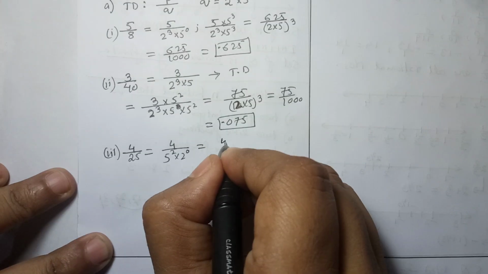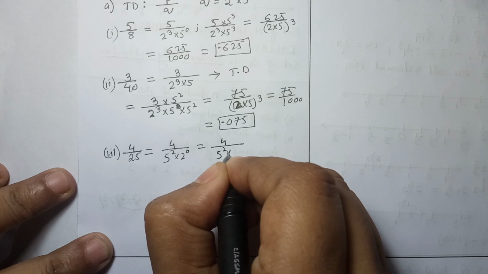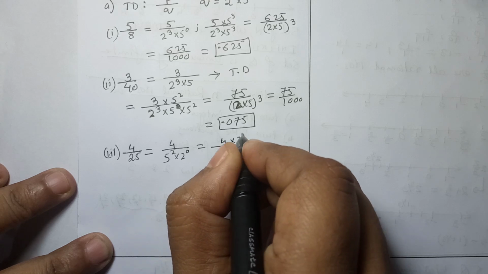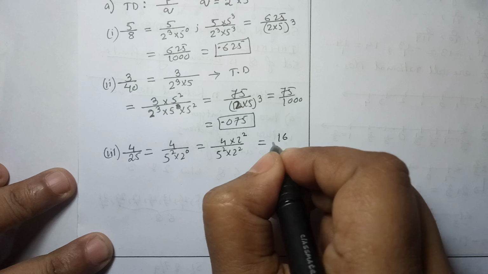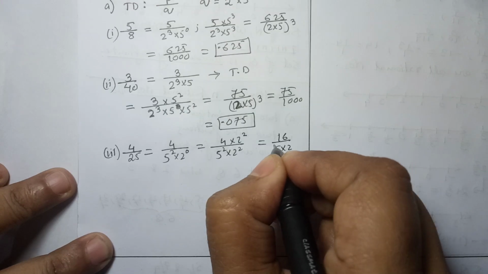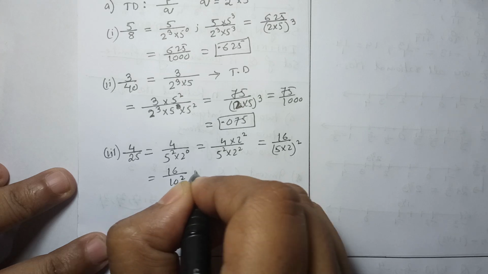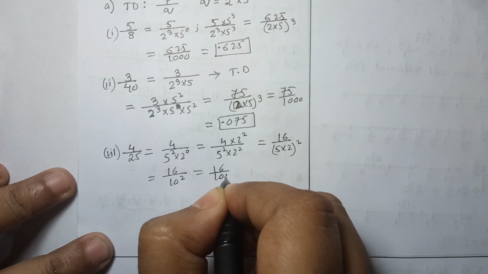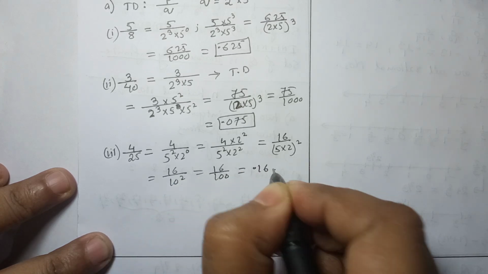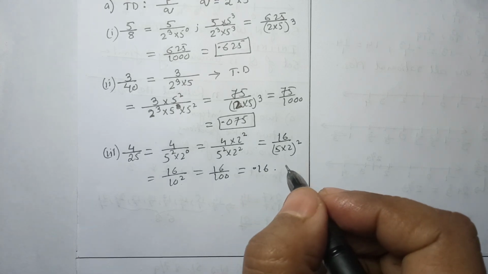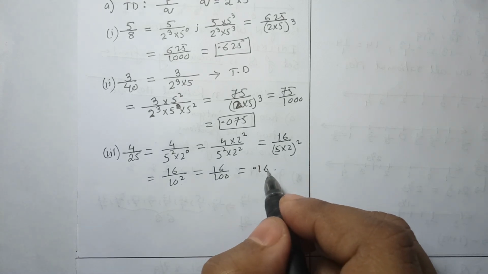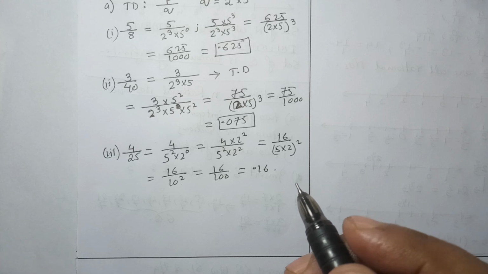Now I multiply here 5 square into 2 square into 2 square, 16 by 5 into 2 whole square, 16 by 10 square, 16 by 100 is equal to 0.16. So these are all terminating decimal, that is somewhere the decimal is ending, right?